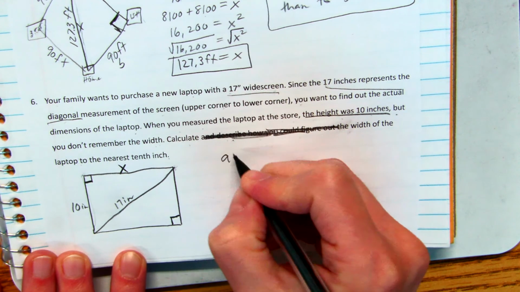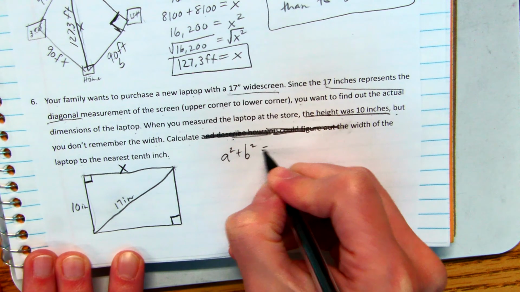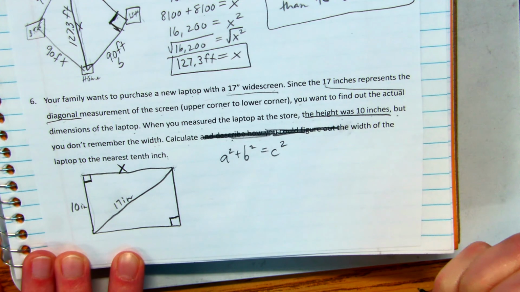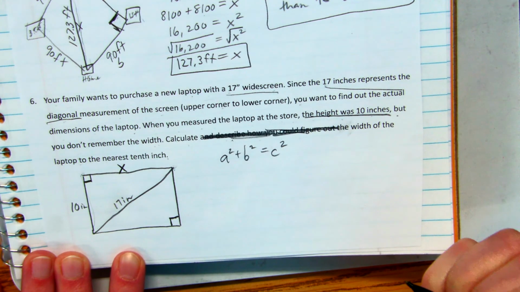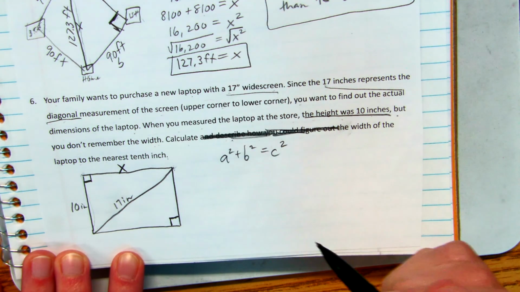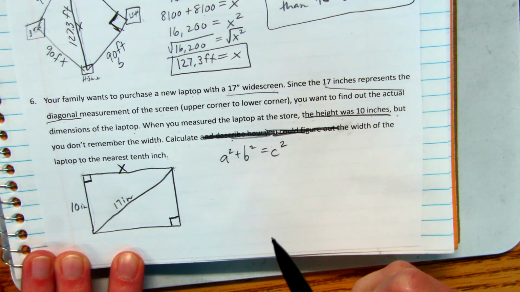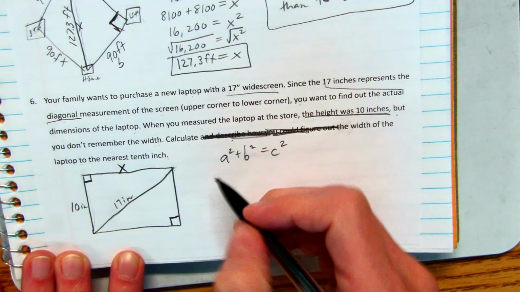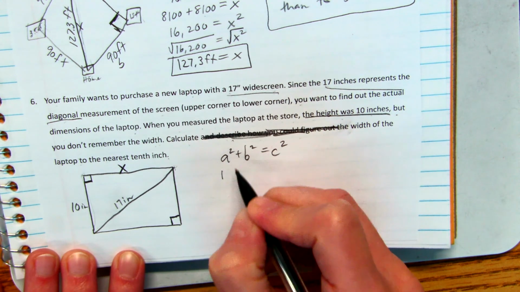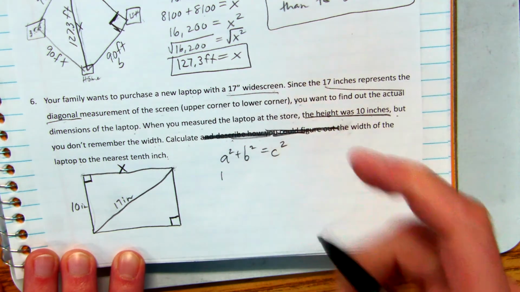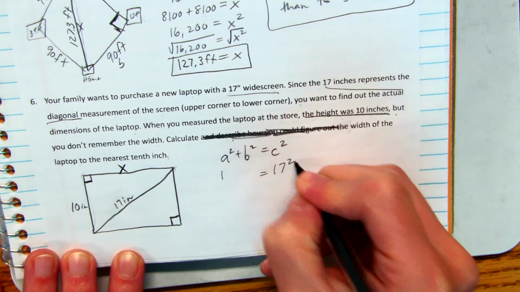So if we set up a squared plus b squared equals c squared, tell me what this is going to look like. Where do the numbers go? Tell me how to set this up. Yes, Felicity. 10 inches can either go for A or B. And 17 would go for C. 17 goes for C. Good. So 17 goes over here.